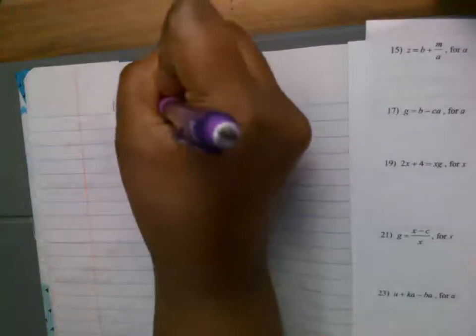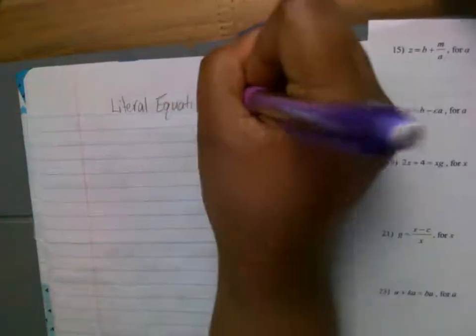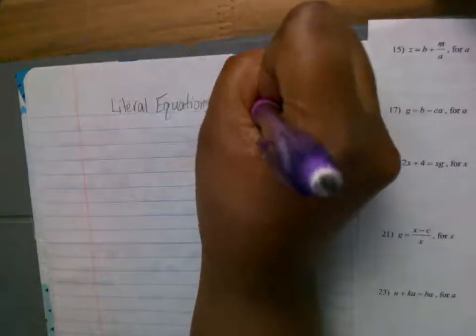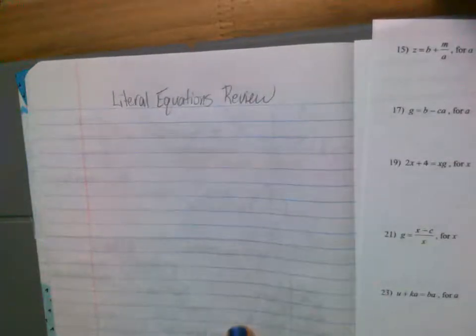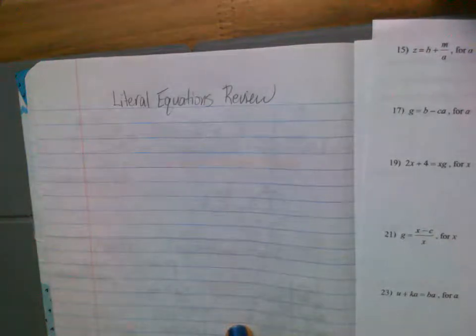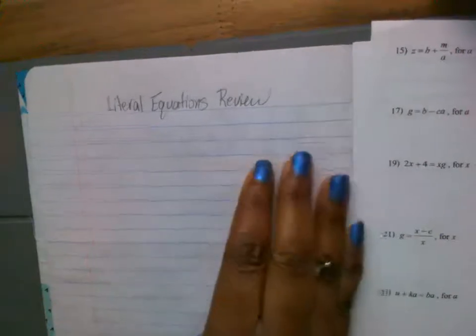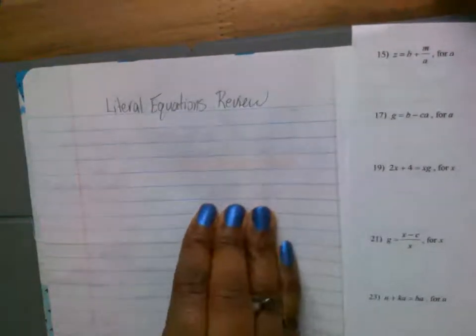Okay, at the top, we're going to write literal equation review. Literal equations review. And this is for your quiz tomorrow. And you do have word problems tomorrow, so you need to study the list of words that mean addition, subtraction, multiplication, and division. Okay? All right, so let's do this one first.